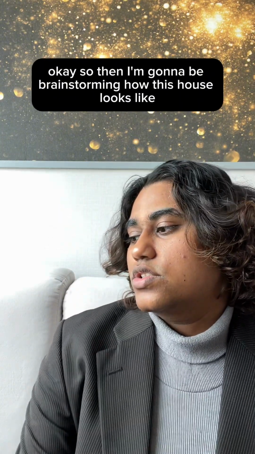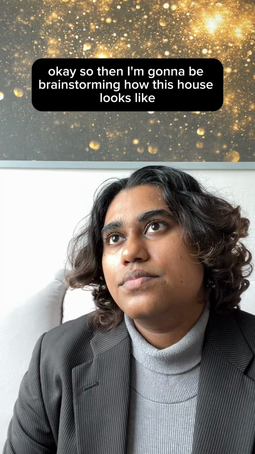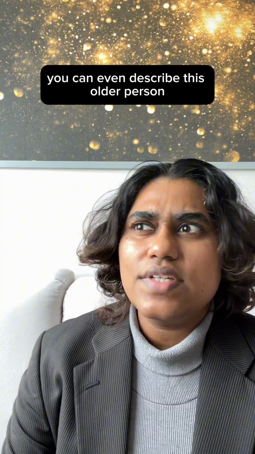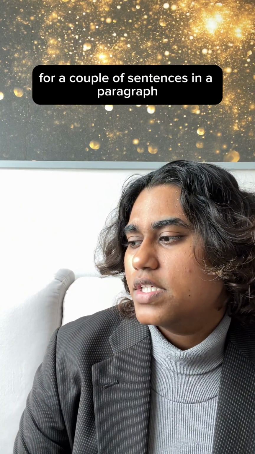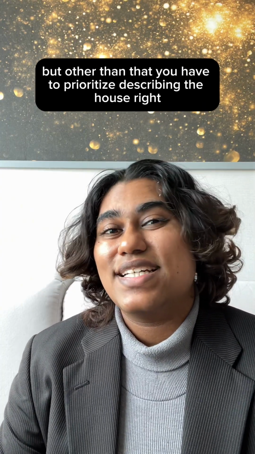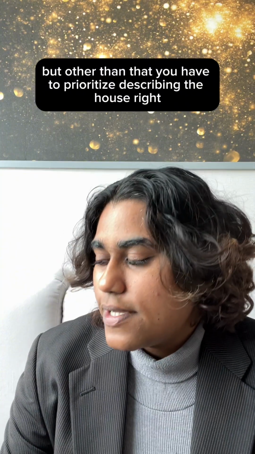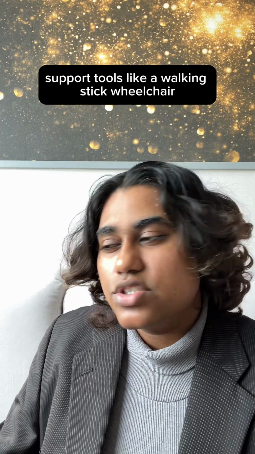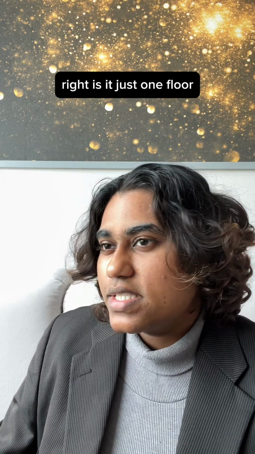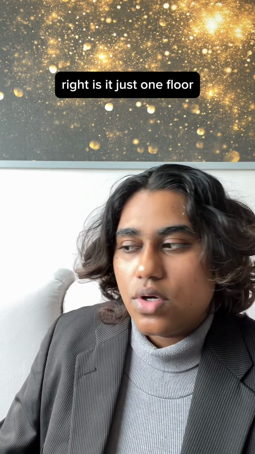Okay, so then I'm going to be brainstorming how this old house looks like, with an old person. You can even describe this older person for a couple of sentences in a paragraph, but other than that, you have to prioritize describing the house, right? But when I think of an older person, I'm thinking about support tools like a walking stick, wheelchair, right? Is it just one floor?